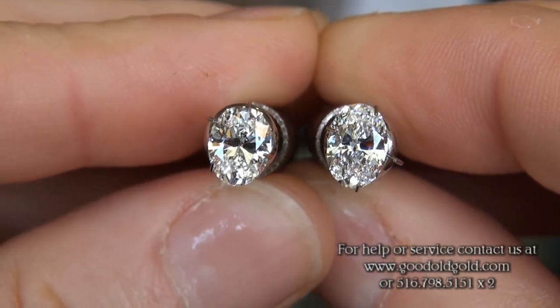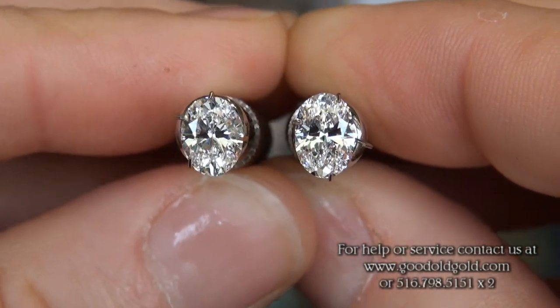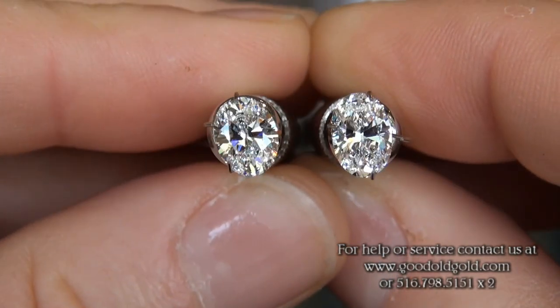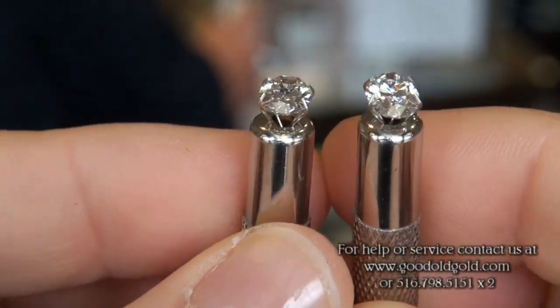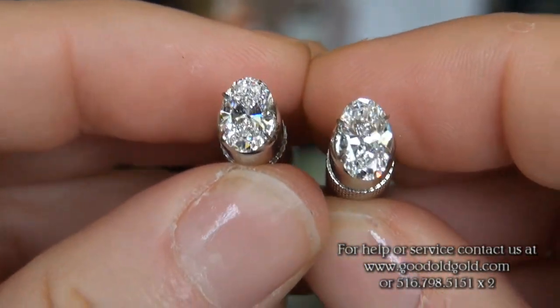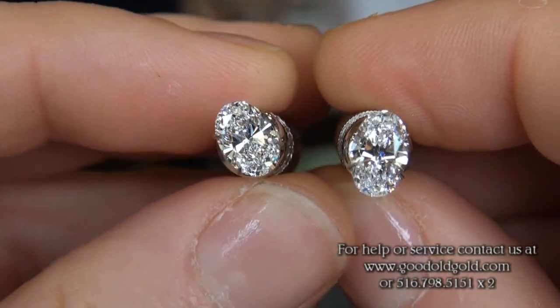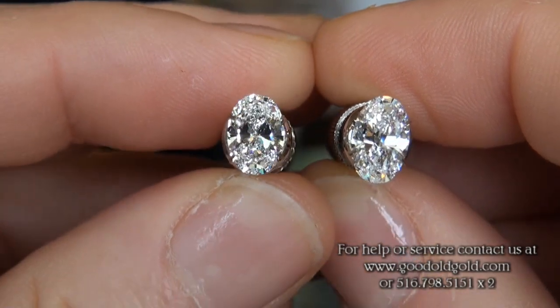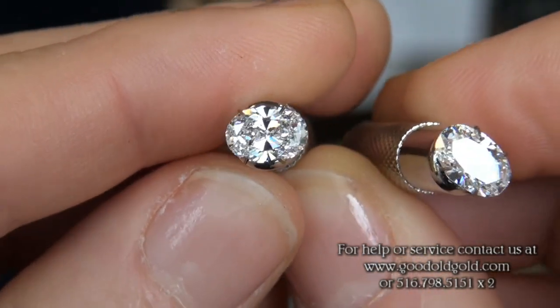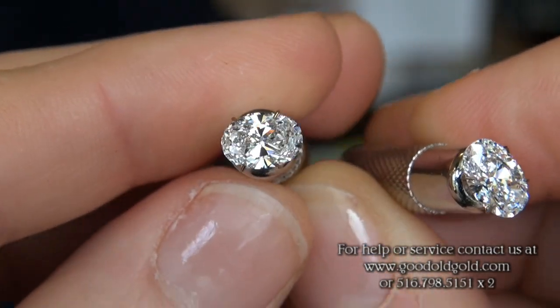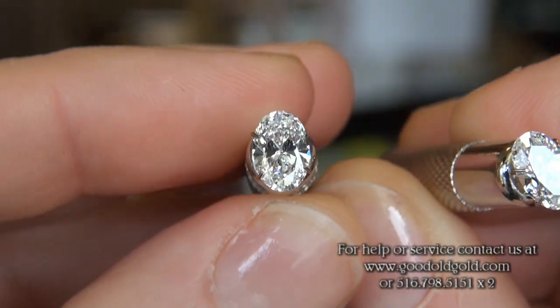We're going to put these two down and bring up the other 1.10 E VS2 and the 1.20 D SI1. A great way to end this clip here with two icy white ovals. We've got the 1.10 E VS2 on the left. Magnificent oval. Look at how bright that thing is across the belly.